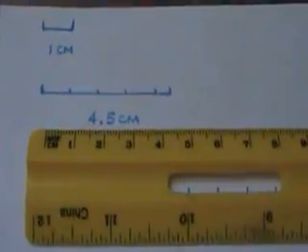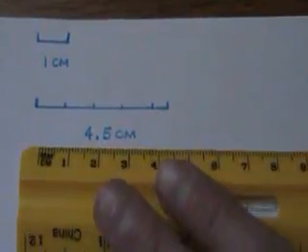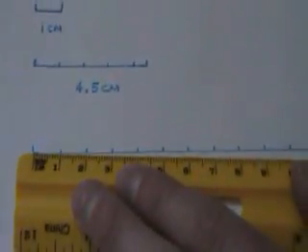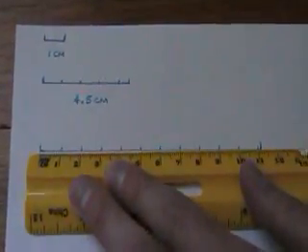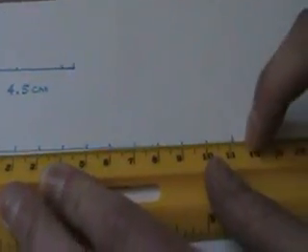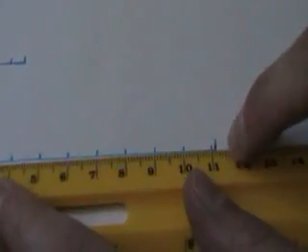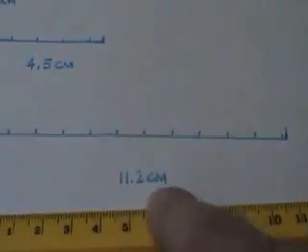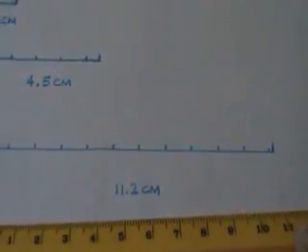Let's try that one more time. Okay, down here, we're going to start at the 0 tick mark. And we are not at exactly 11 centimeters, so we need to count the millimeters again. 1, 2. So we would write 11.2 centimeters.